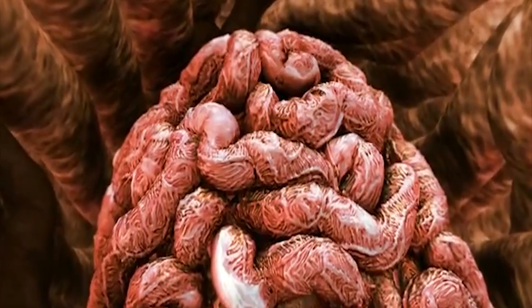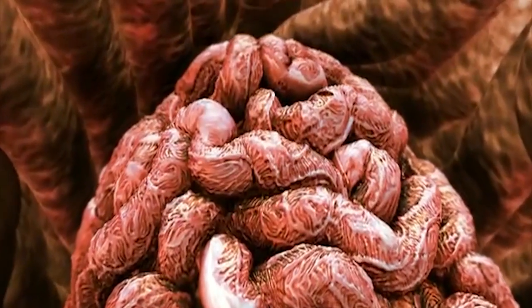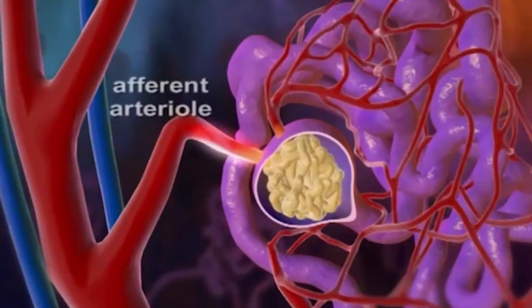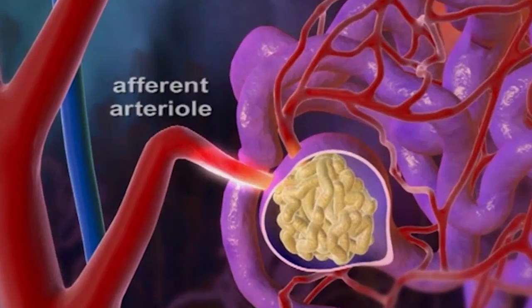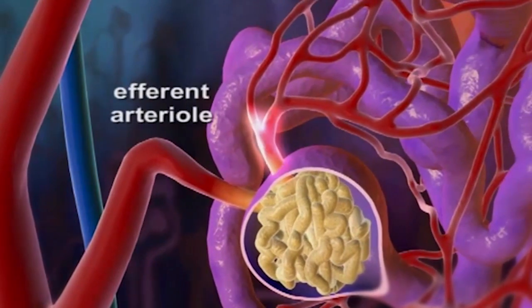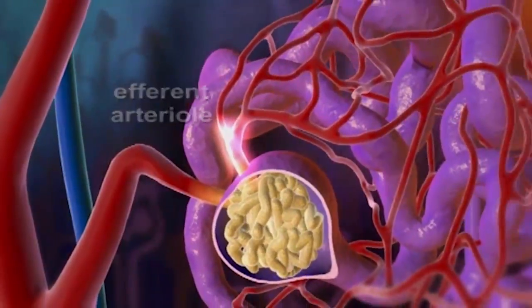Glomerulus is a tuft of capillaries which is unique for its two arterioles. The blood enters the glomerulus through the afferent arteriole. Those that are not filtered in the blood will leave the glomerulus through the efferent arteriole. As blood enters the glomerulus, it is filtered into the Bowman's capsule.